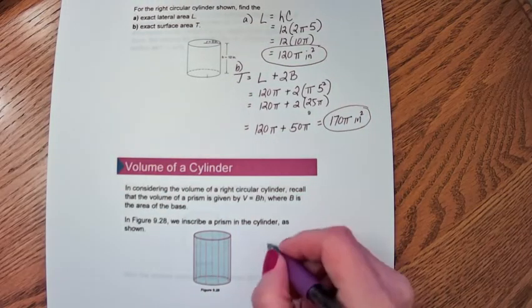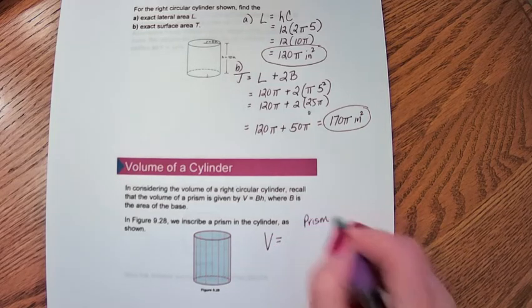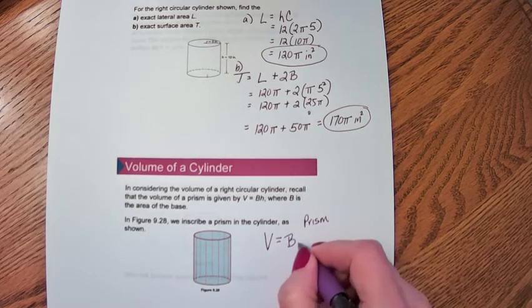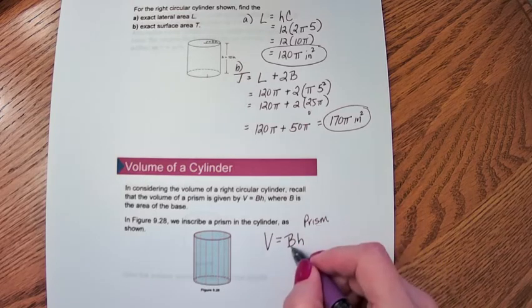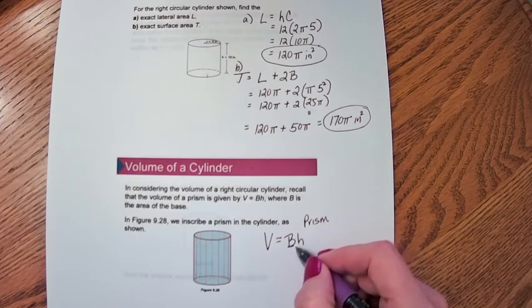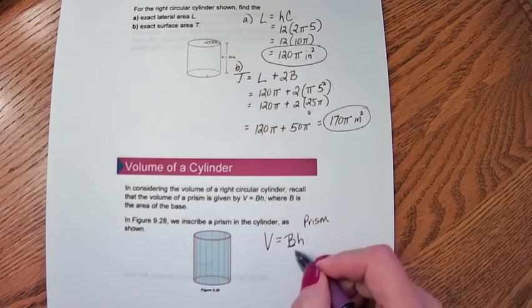Now, if you remember, the volume of a prism, which has two bases, is the area of the base times the height. So what equation are we going to use for the area of a base in a prism? Well, it depends on the shape. If it's a regular polygon, we need the area of the regular polygon. If it's a rectangle, we need base times height. If it's a triangle, we need 1/2 base times height.